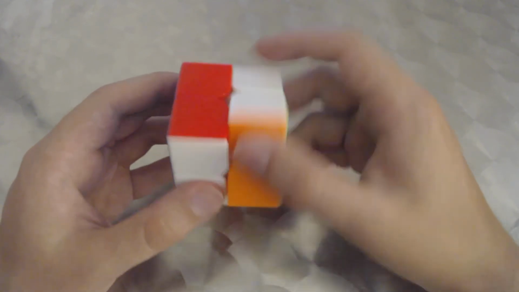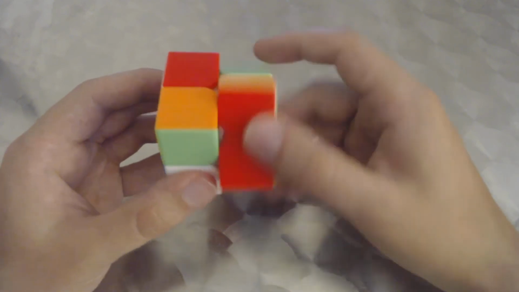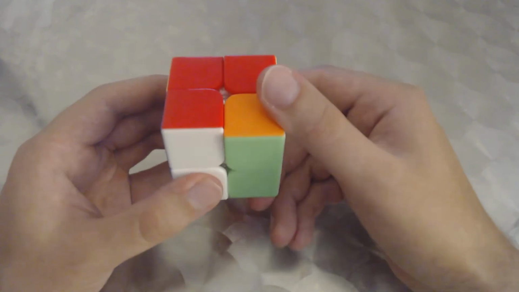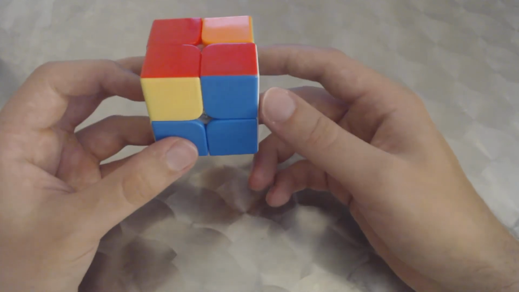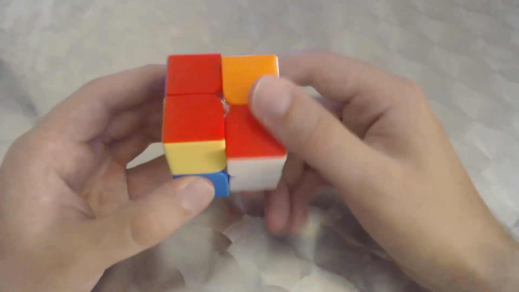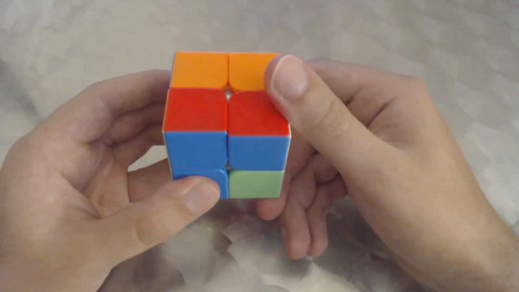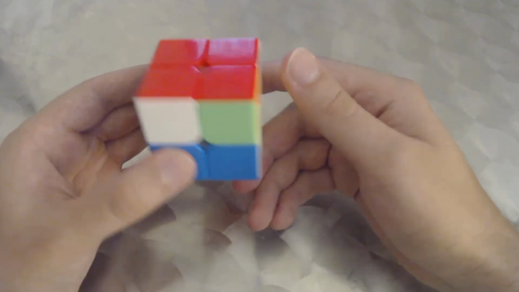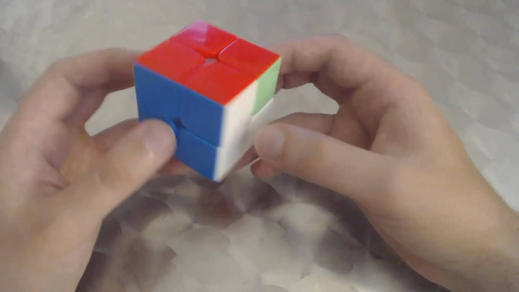So we do a 2R, U, 2R, UI, 2R, a UI turn, where you turn the entire puzzle as a 90-degree UI turn, counterclockwise. 2R, UI, 2R, U, 2R, and then you do a UI to return it.